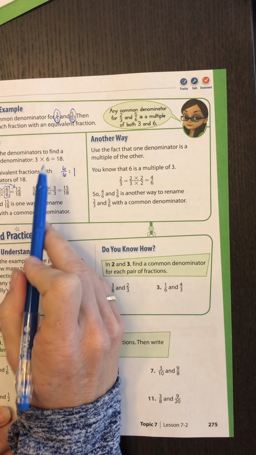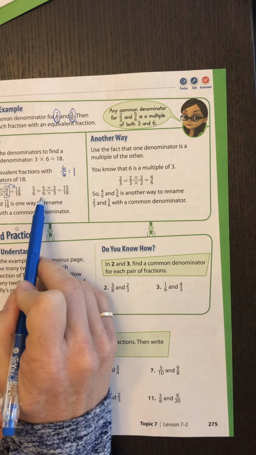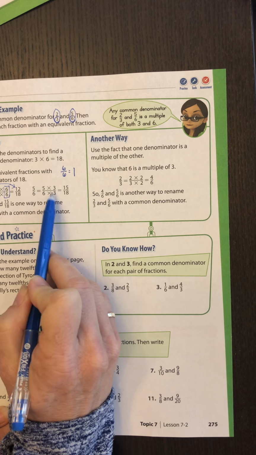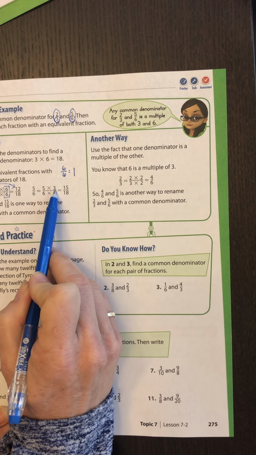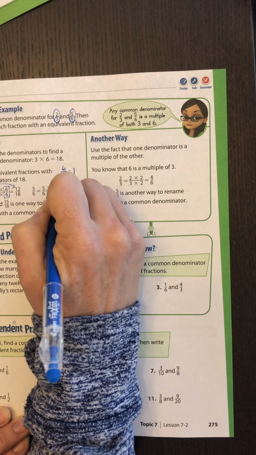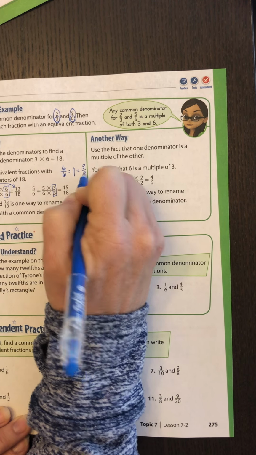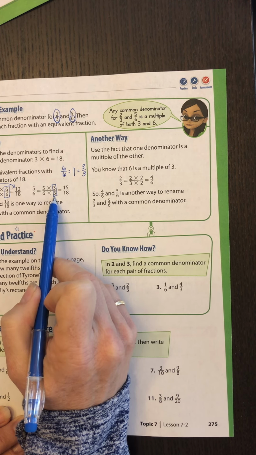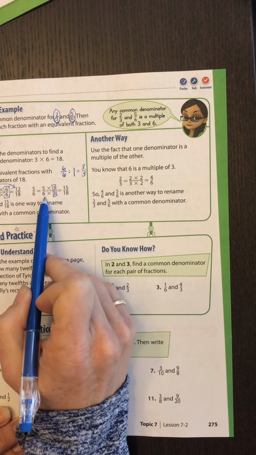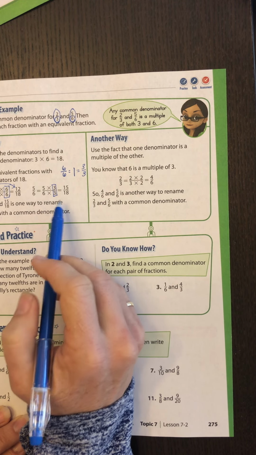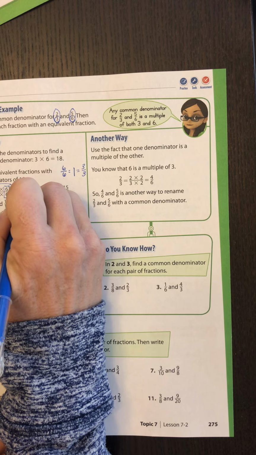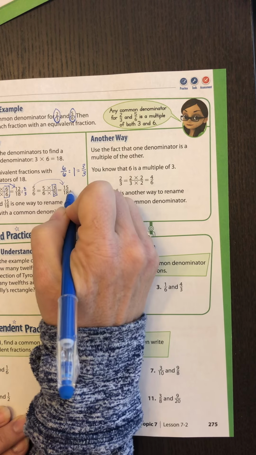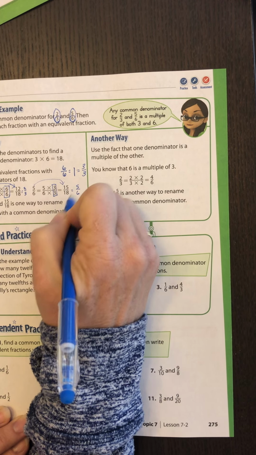Now 5/6, to get the denominator 18, we have to multiply our 6 times 3. So if we multiply the denominator times 3, we also multiply the numerator times 3. Again, 3/3 equals 1 whole also. Anytime the numerator is equal to the denominator, it is 1 whole. So 5 times 3 is 15, 6 times 3 is 18. So another name for 2/3 is 12/18. Another name for 5/6 is 15/18.